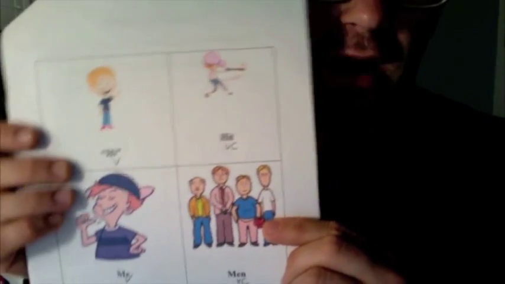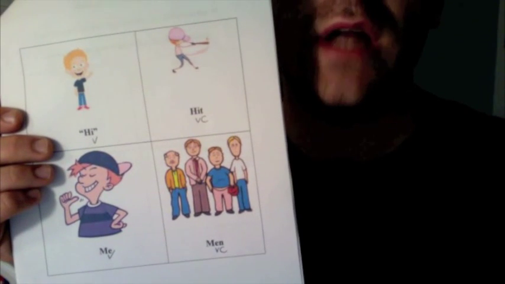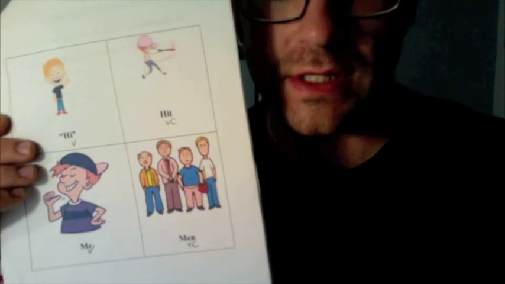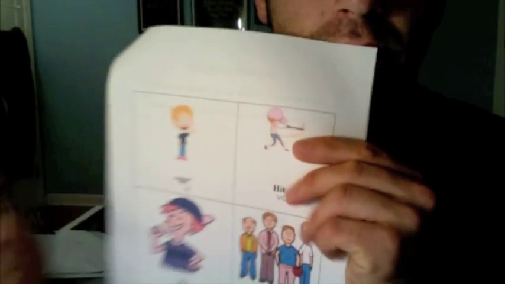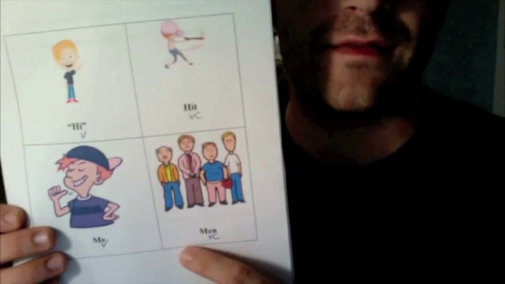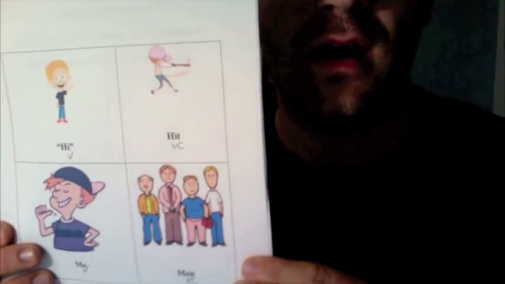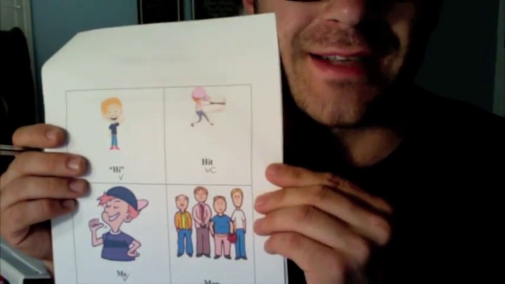Now the vowel that comes before it is E, but because the word ends in one consonant, we now have what we call a closed syllable. Meaning, the syllable is closed and it gives the E a short E sound, and therefore we pronounce the word as men.